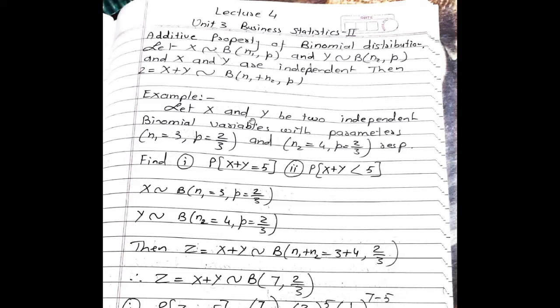Let X and Y be two independent binomial variables with parameters n1 equal to 3 and p equal to 2 by 3, and n2 equal to 4 and p equal to 2 by 3 respectively. Find, first part of the problem, probability X plus Y equal to 5. Second part of the problem, probability X plus Y less than 5. So X follows binomial with parameters n1 equal to 3 and p equal to 2 by 3. Y follows binomial with parameters n2 equal to 4 and p equal to 2 by 3.